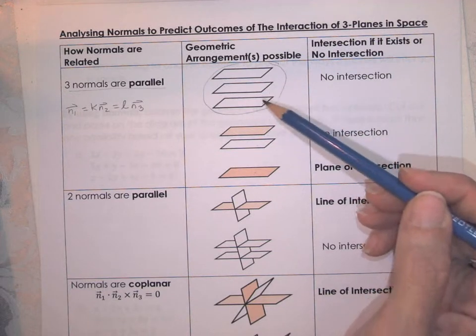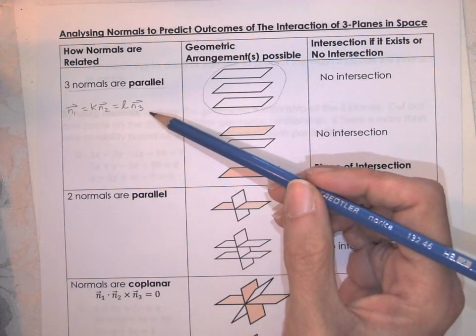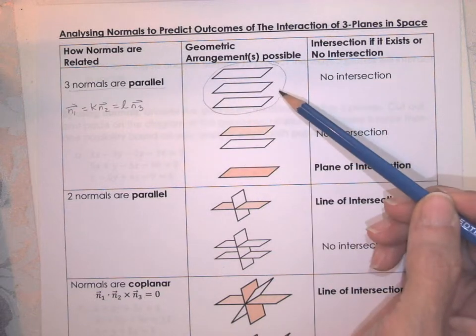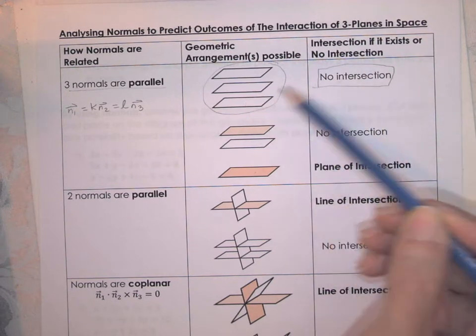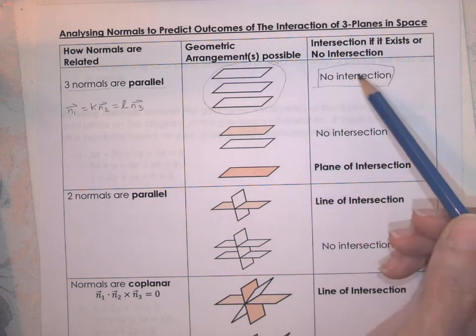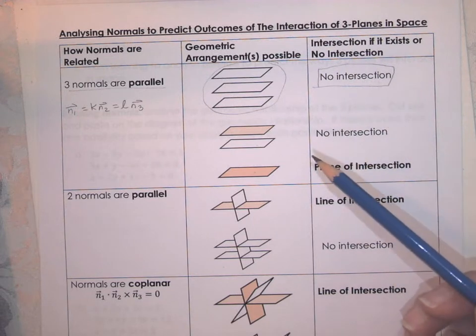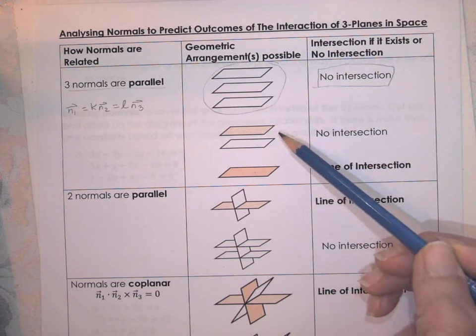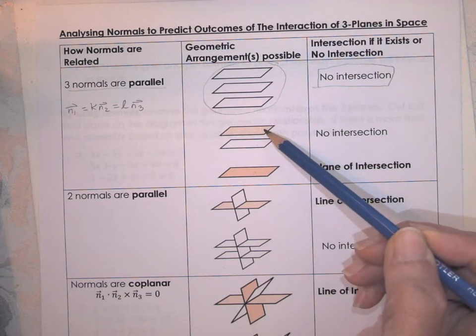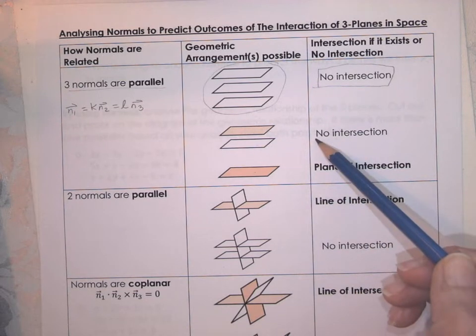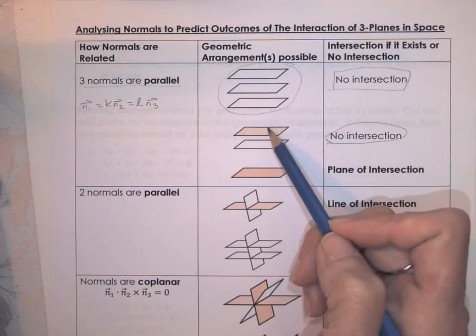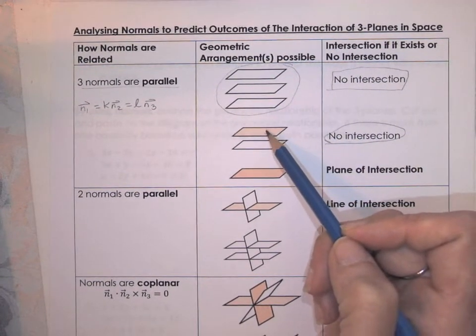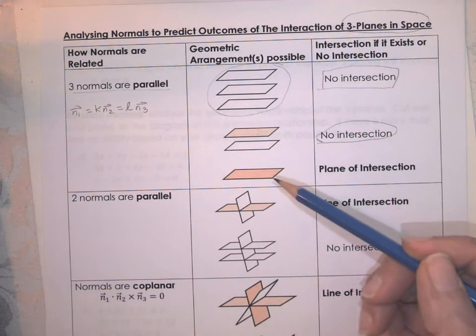If none of the d values are in the same scalar multiples as the normals, then all three planes are parallel and distinct, with no intersection. So once you've determined that, you can just say there's no intersection of the three planes. In the second case, you would find that for two of the planes, the d values were in the same scalar multiples as they were for the normals, and the third one wasn't. Again, there's no intersection of all three planes. Two planes are coincident, but we're just looking at intersection of all three planes in space.